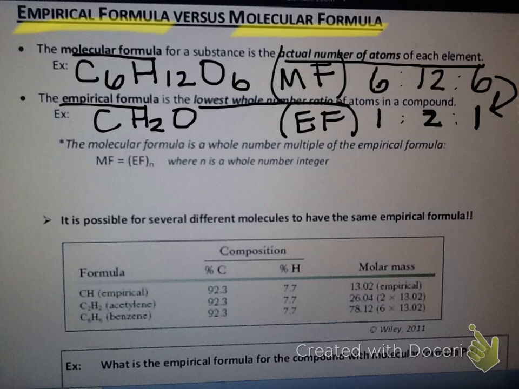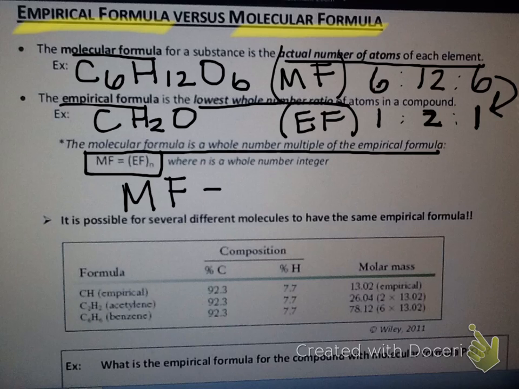Now, as it turns out, the molecular formula is related to the empirical formula because the molecular formula is always a whole number multiple of an empirical formula. Here I have this equation. It says the molecular formula of any compound is always equal to the empirical formula times some number n, where n is an integer. Whole number integer, 1, 2, 3, and so on and so forth.